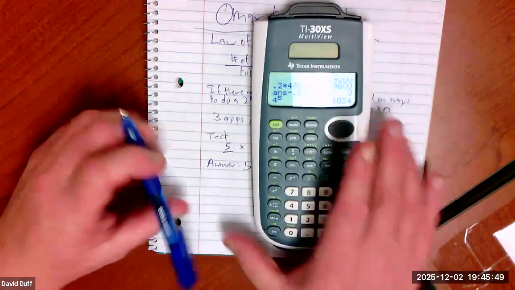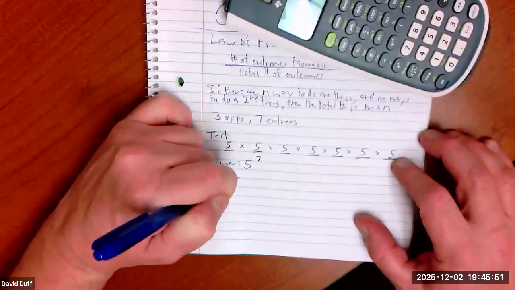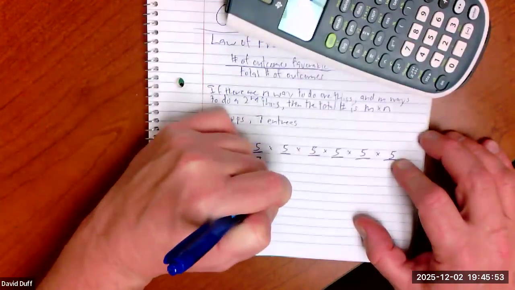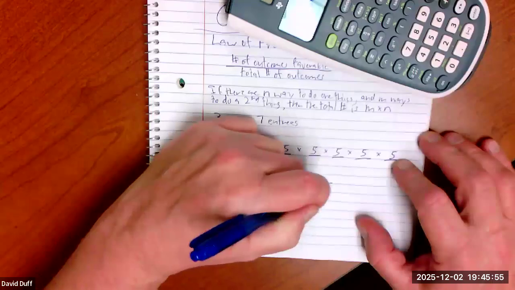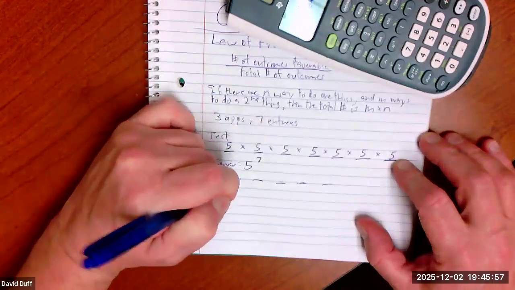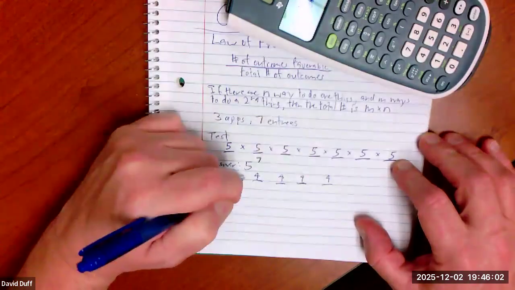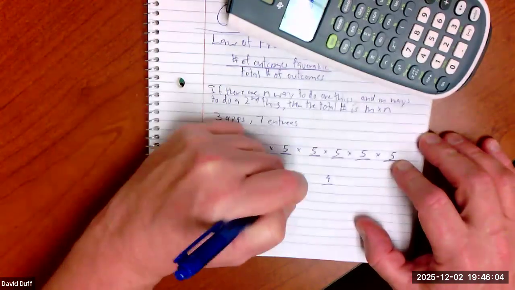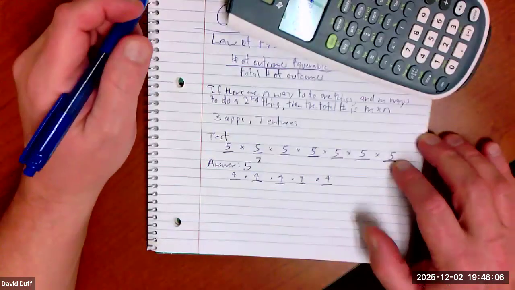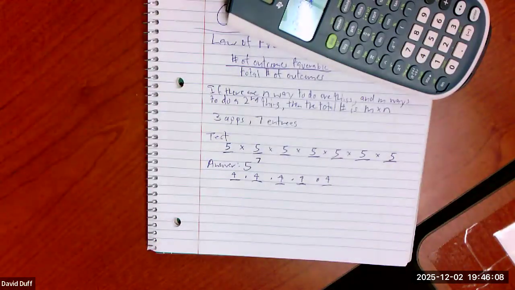But if you have to, just map it out, right? So you got 1, 2, 3, 4. We got 5 questions. And there's 4 ways to answer each one of these questions. So the total number of ways to answer will be 4 times 4 times 4 times 4 times 4. All right. Now, license plates.